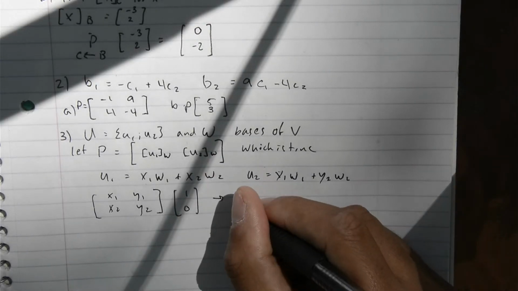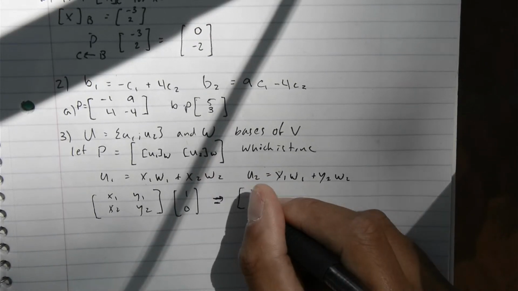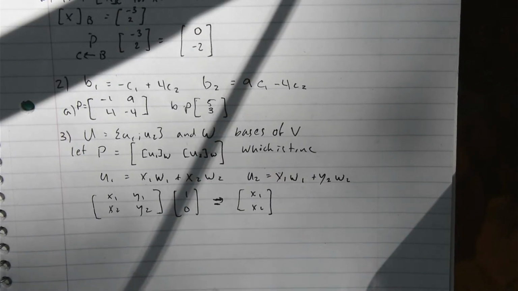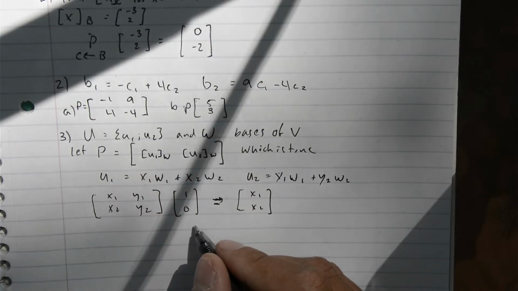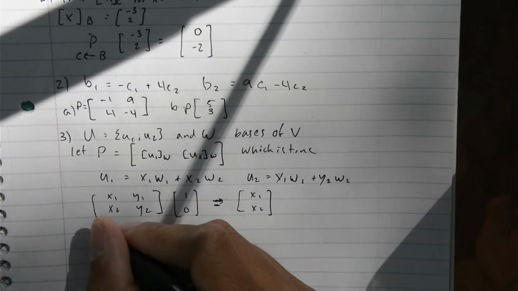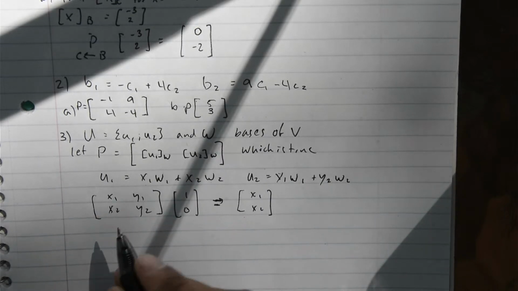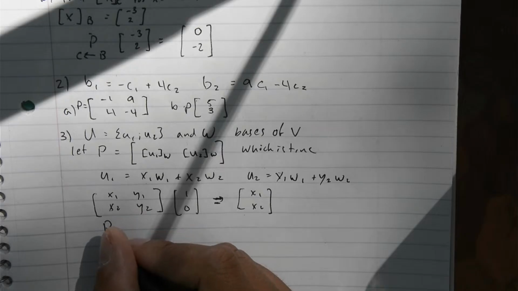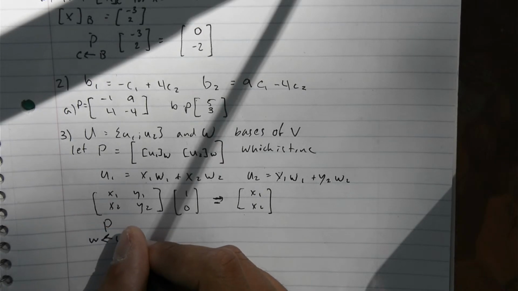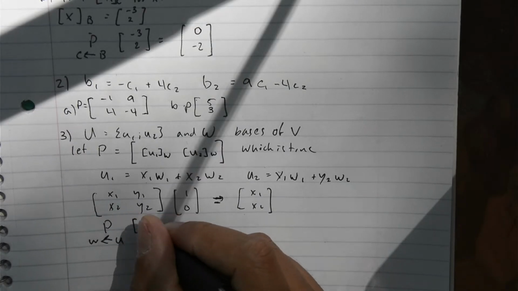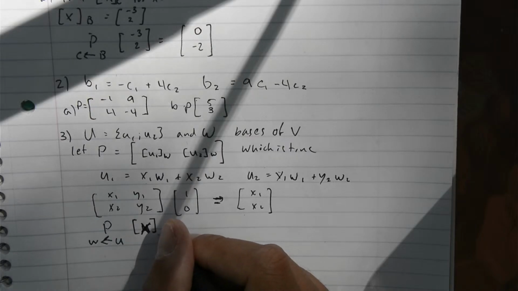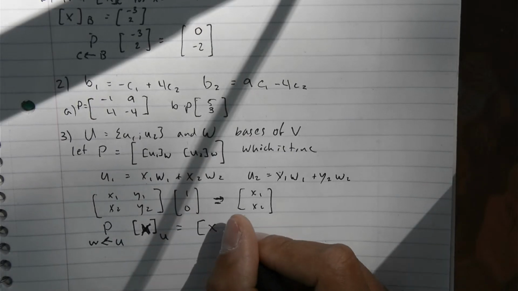So this is equal to x1, x2, which means that because 1, 0 is written in terms of the basis of U, now we're rewriting it in terms of the basis of W. So this is going to be the equation, P from U to W times X in terms of U is equal to X in terms of W.